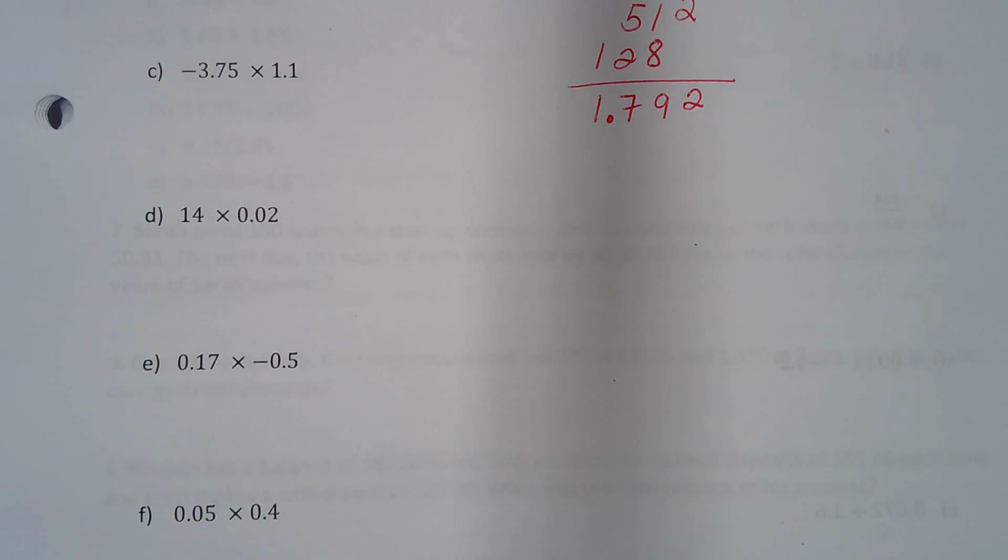If I can read my writing, No, I don't care.